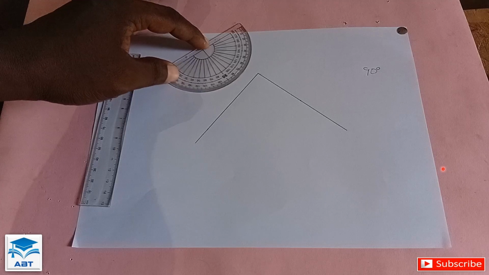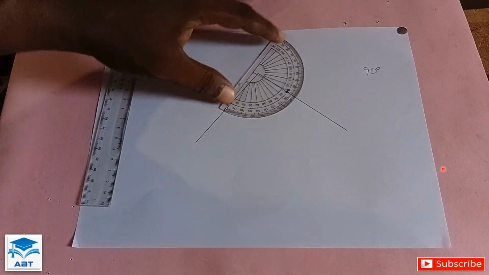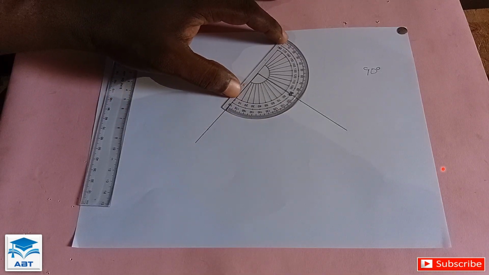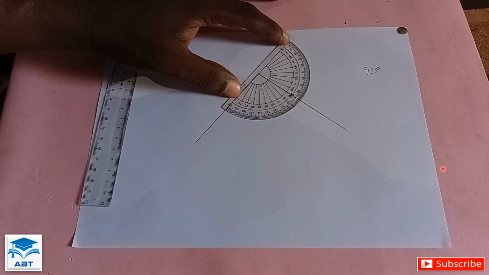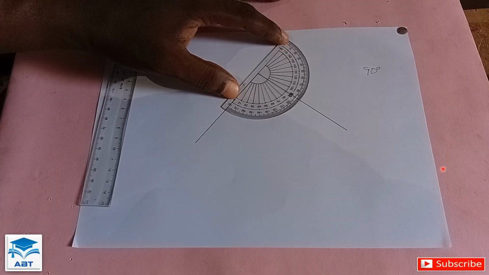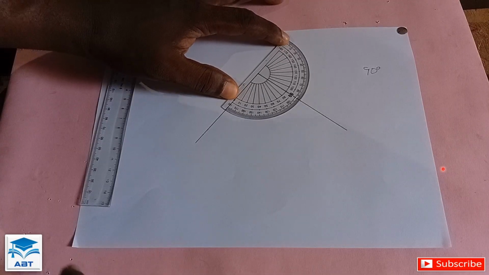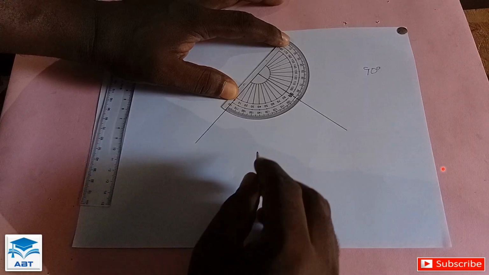We want to put an optical pin at the midpoint or the middle of the angle. So we divide 90 by 2 and we have 45 degrees. So we put a point there.